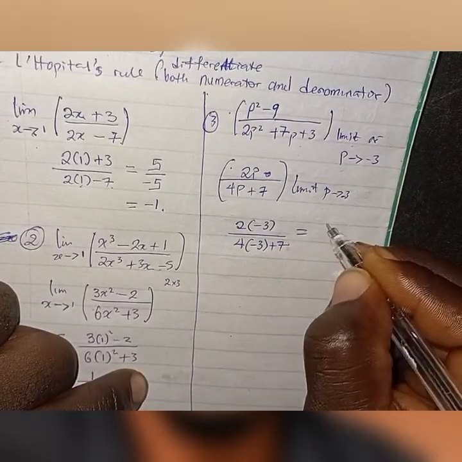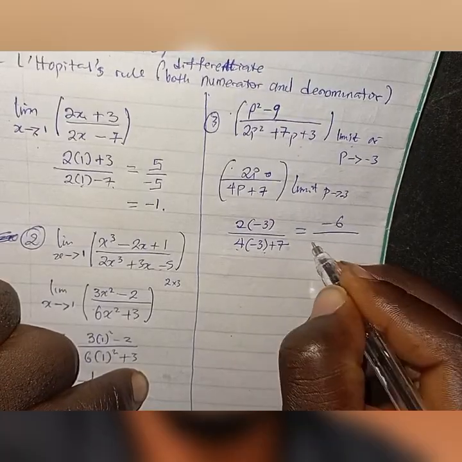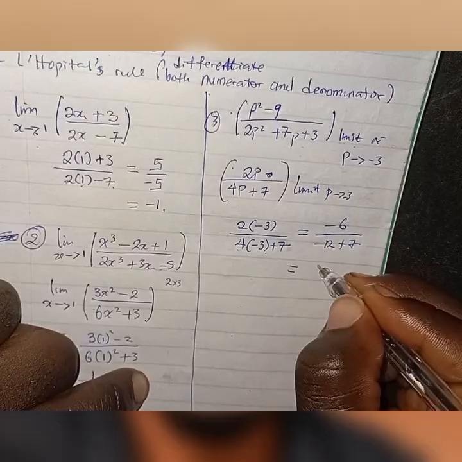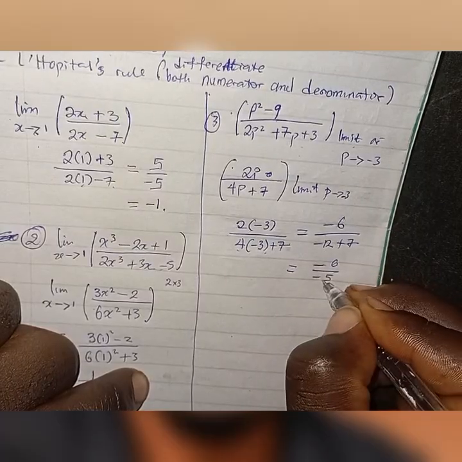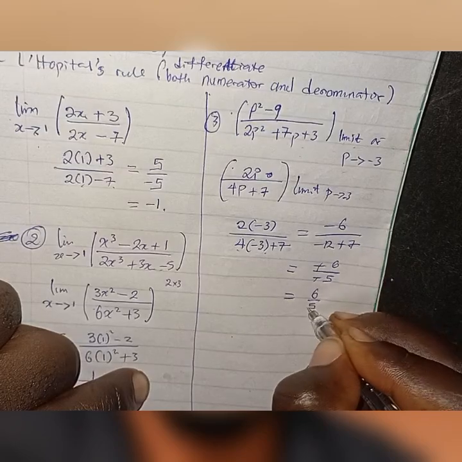So this is going to give us minus 6 over minus 12 plus 7. So it's going to be minus 6 over minus 5. Minus over minus is plus, so it's going to give us 6 over 5.